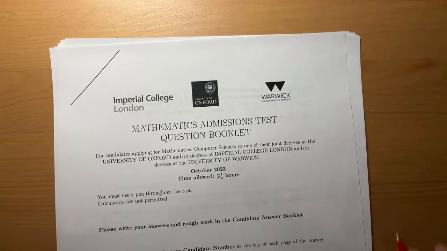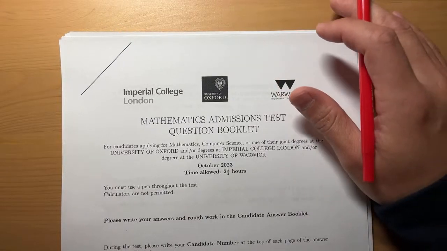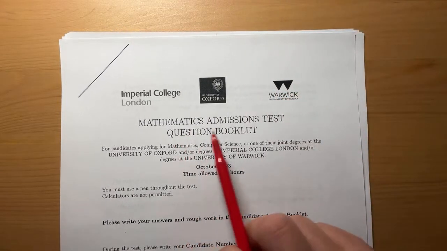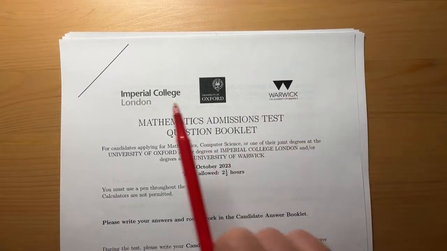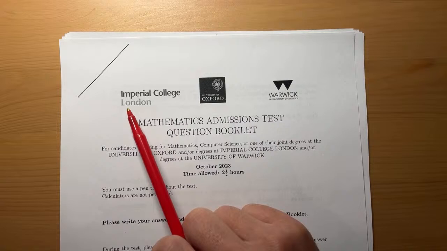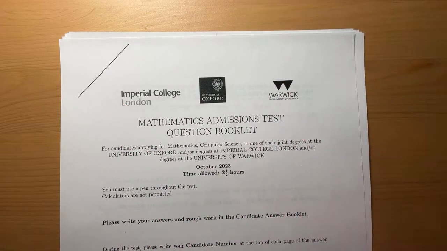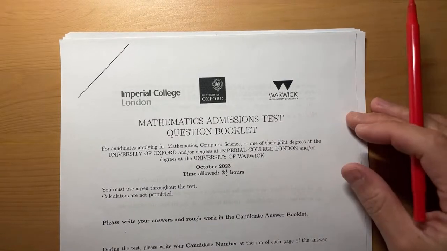So good morning, everybody. Again, today we are going to take a look at how the math admission test looks like, and this is the one from 2023. So if you do planning to apply to these three colleges, you will have to take this test.